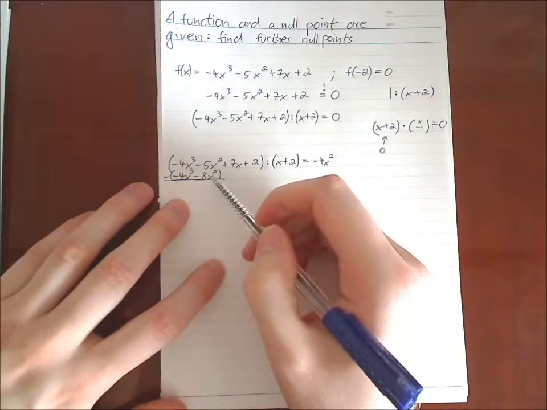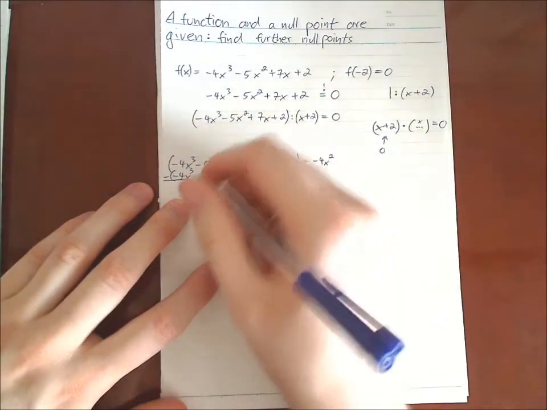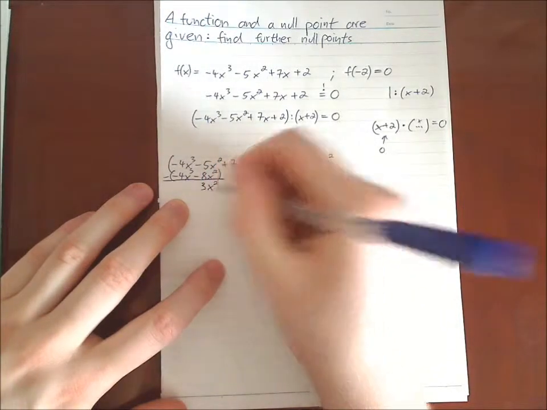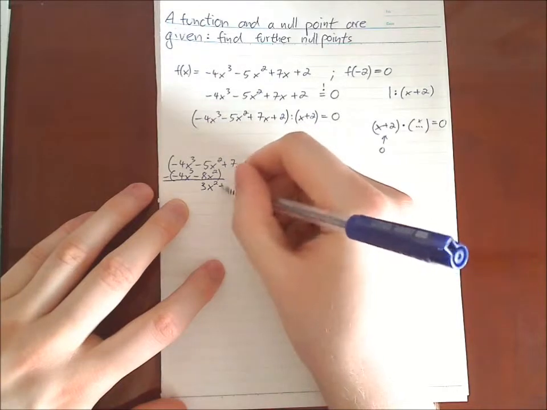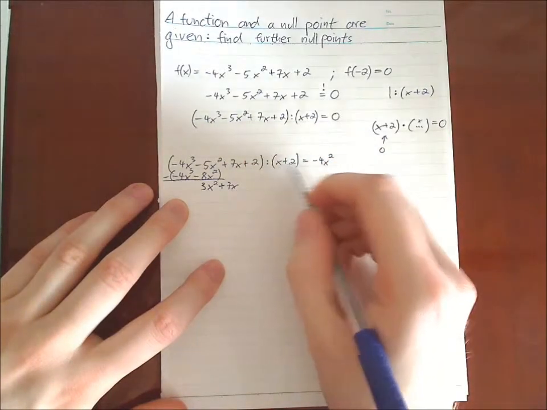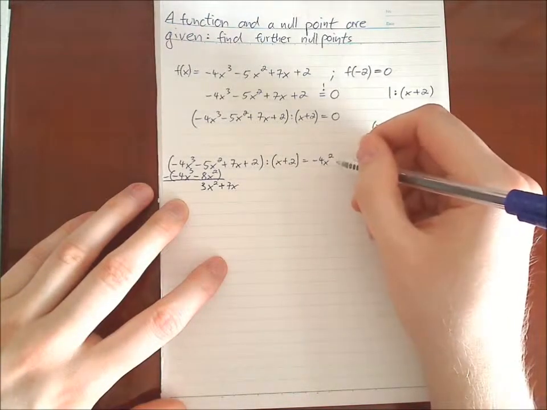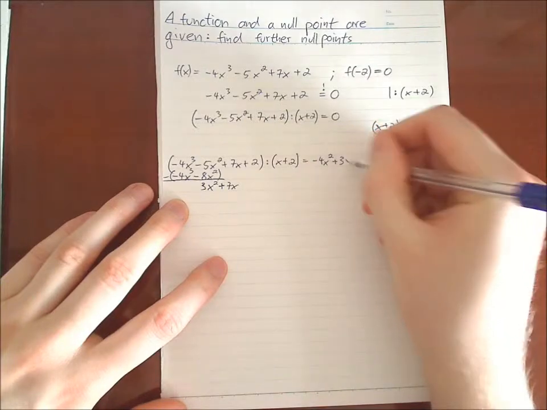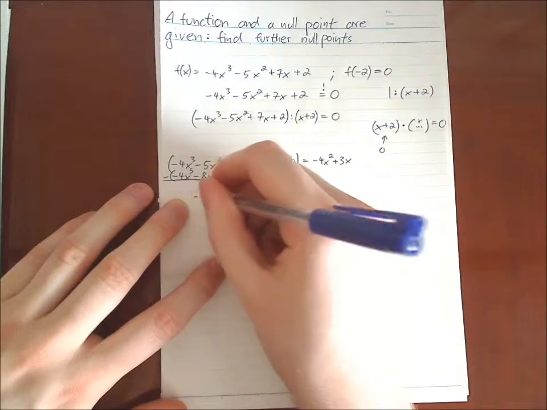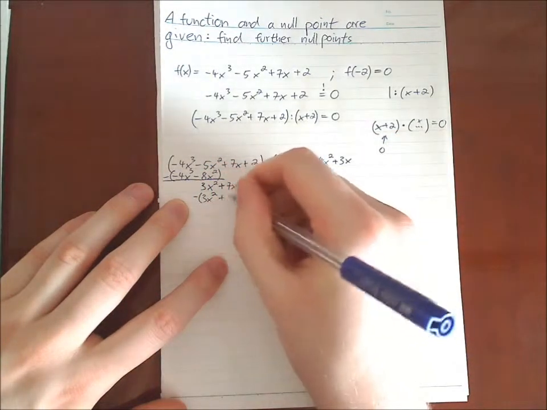is 3x to the power of 2, right? Then we need another element, because it's always 2 in this case. We have 2 elements here that we divide by. Then we continue with plus 3x times x is 3x to the power of 2. 3x times 2 is 6, plus 6x.